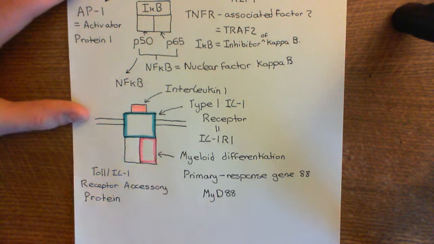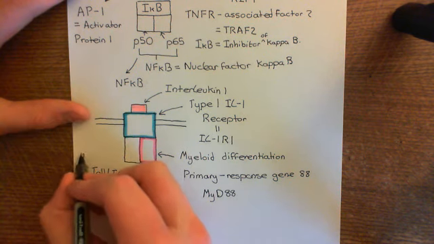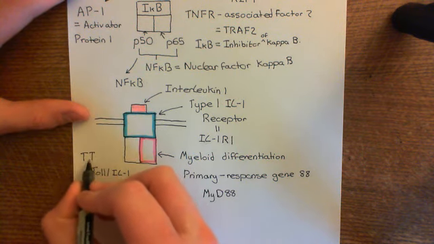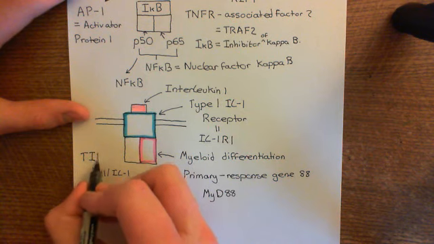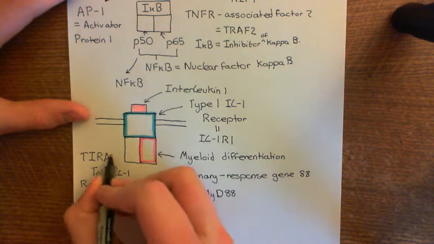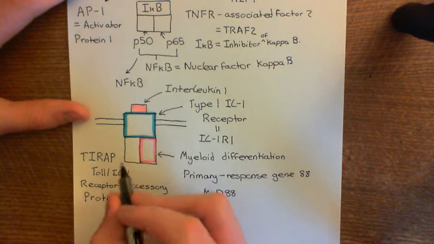Okay, and this is often abbreviated to the TIRAP. So you take T for Toll, you take the I from interleukin-1, you take the R from receptor, you take the A from accessory, and you take the P from protein, and you get TIRAP.